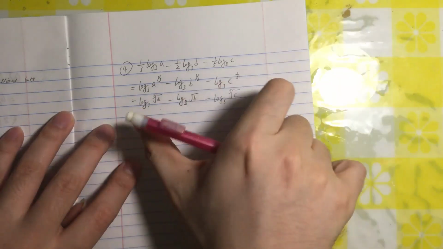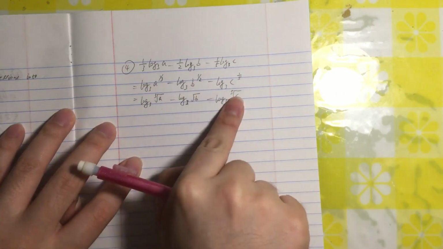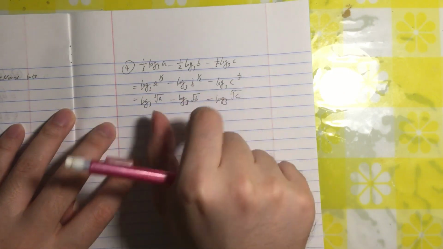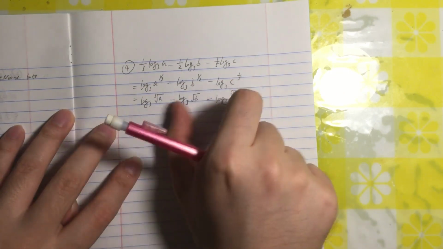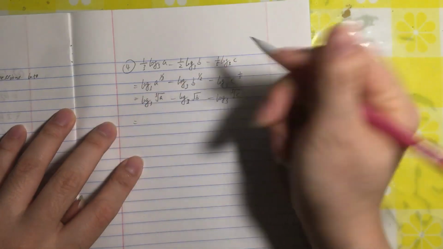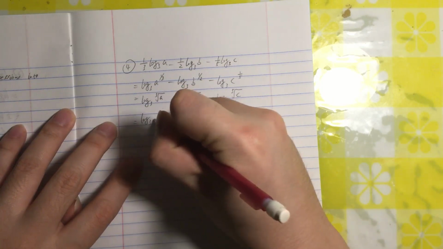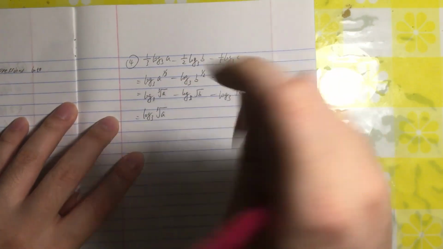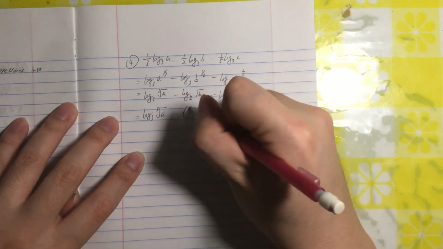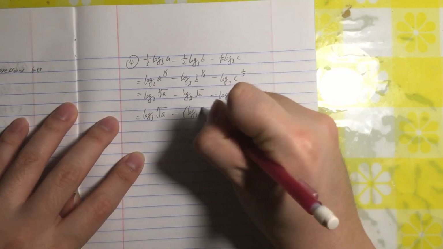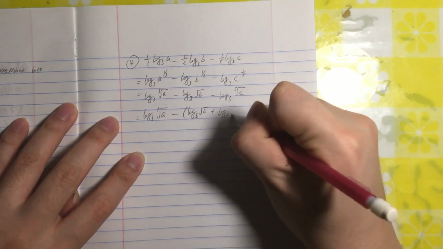Next, try to combine this logarithm together. Since these two terms are negative, we first try to combine the negative terms together. So I leave the first term the same. I get log base 3 of cube root of a. For these two terms, since they are both negative, pull out the negative sign. I get log base 3 of radical b plus log base 3 of fifth root of c.